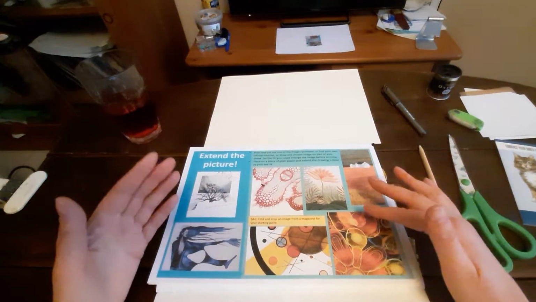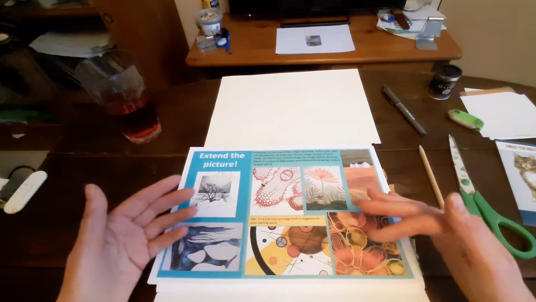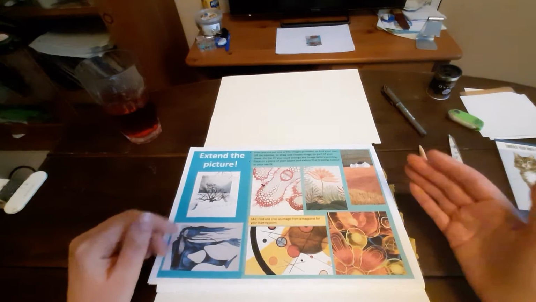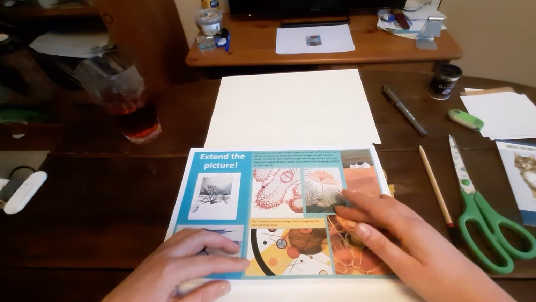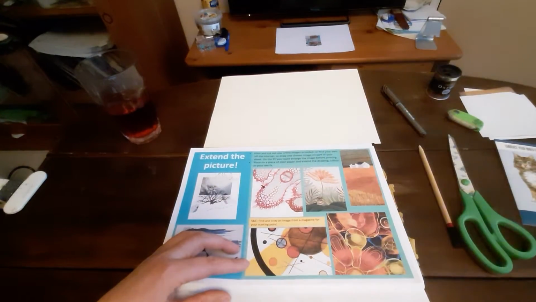If you want to make them a little bit bigger or a little bit smaller, just for your convenience, that is fine. It might be because you want to work on a bigger piece of paper. That's not a problem. Or if you want to make it smaller, it might be because you want to fit more within the picture itself that you are going to draw.